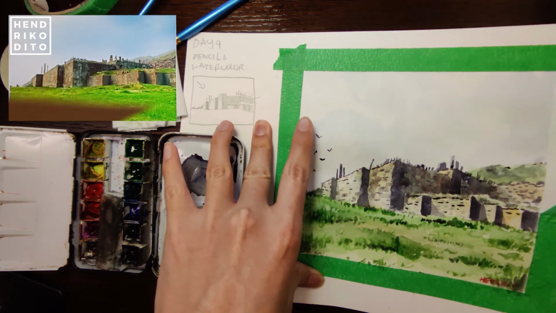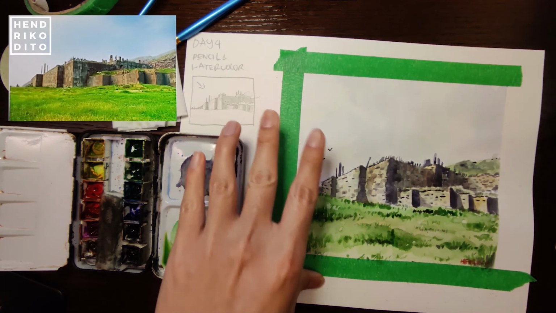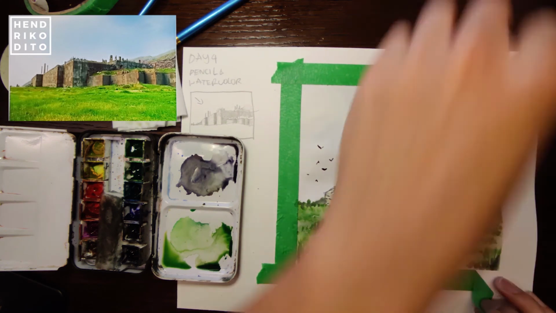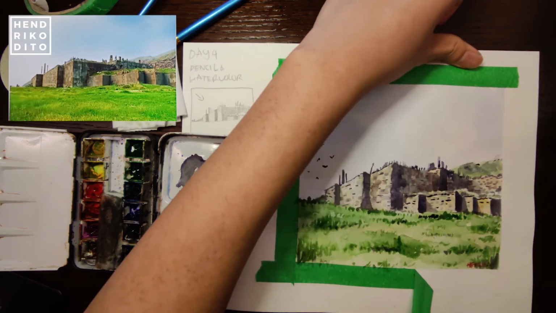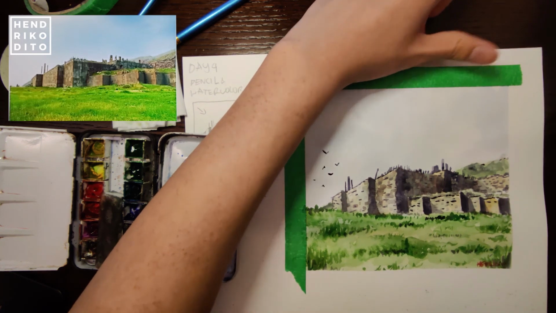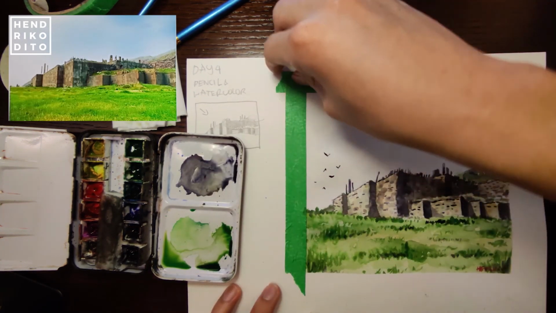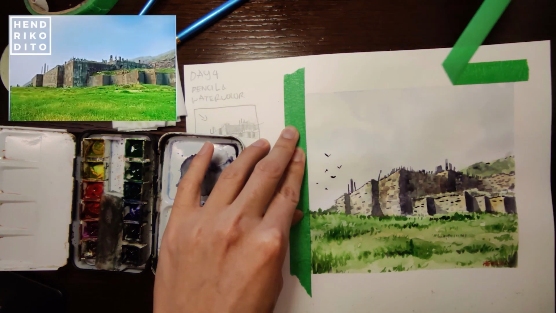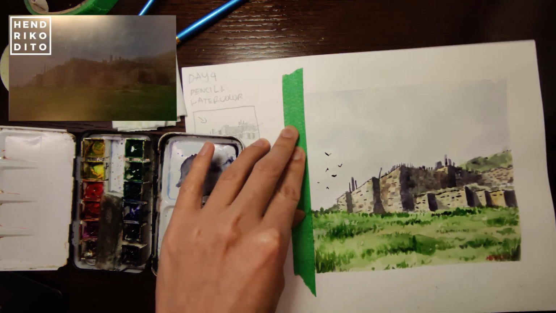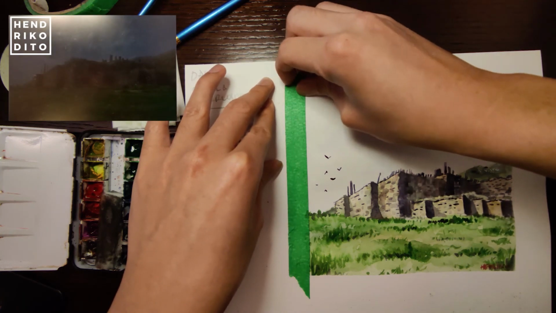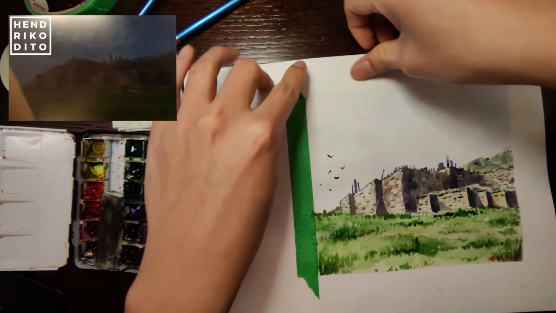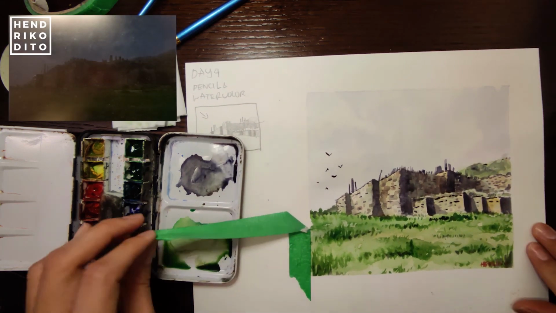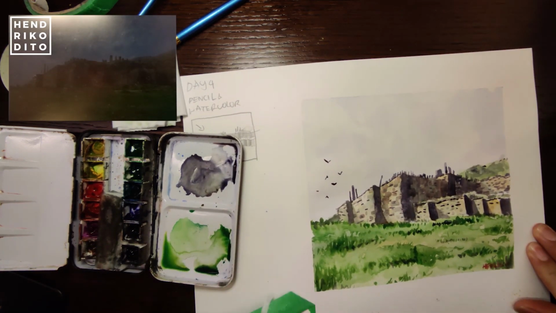Oops. Not supposed to do that. Do it perpendicularly. Oops. Oh, the paper is bad.